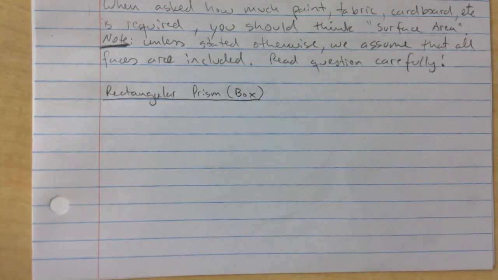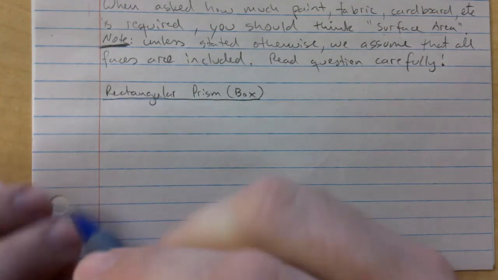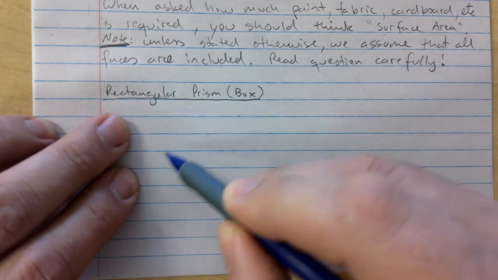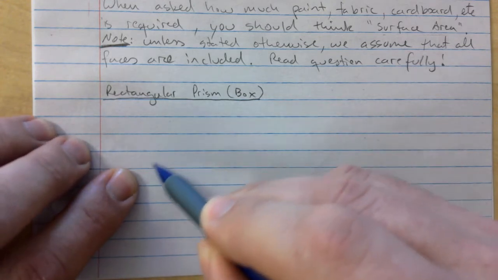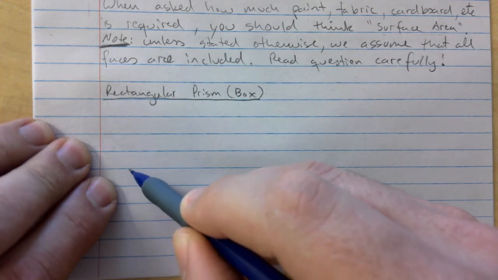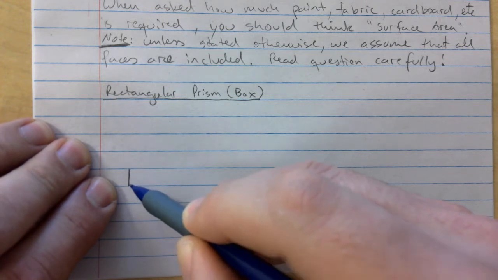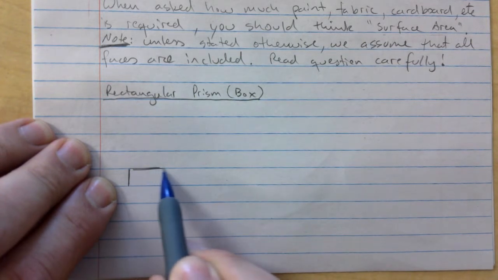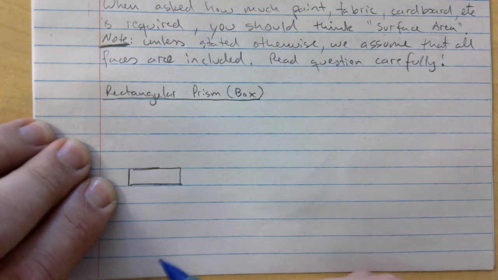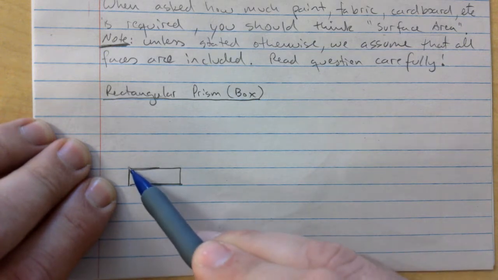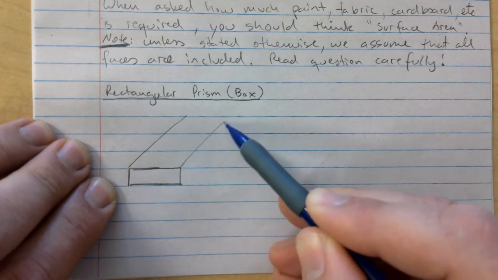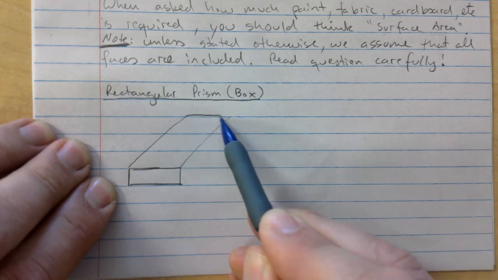So for the rectangular prism, I'm going to have the prism leaning this way. I'm going to start with my face here, like that, and then go in an incline towards the back, like that.